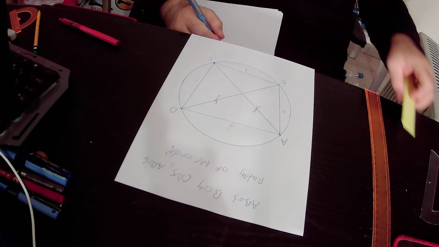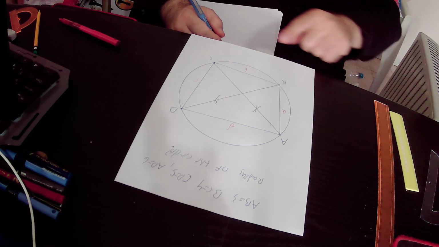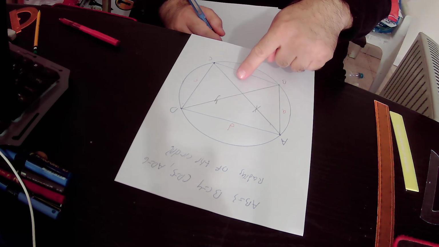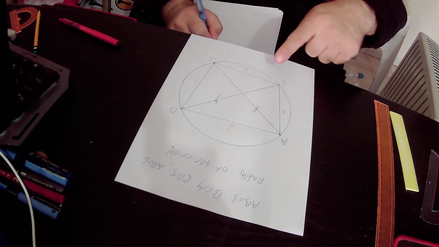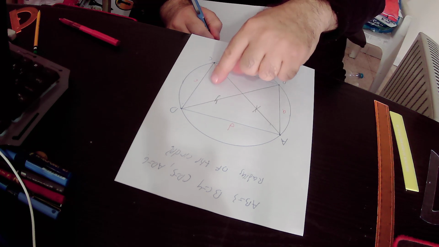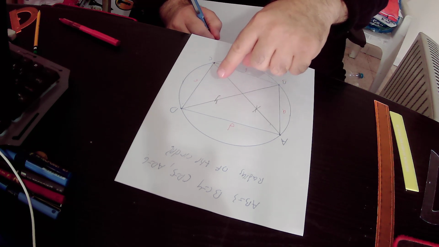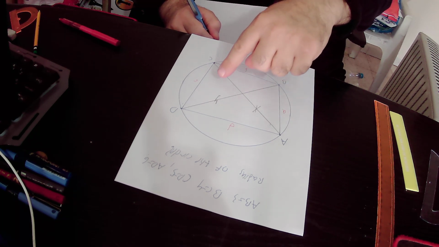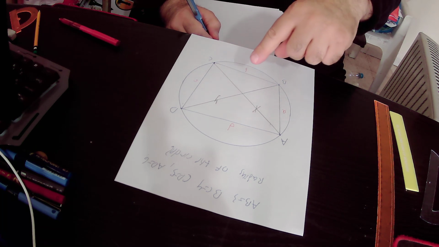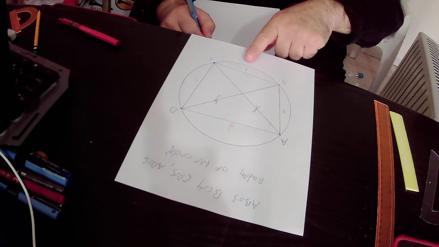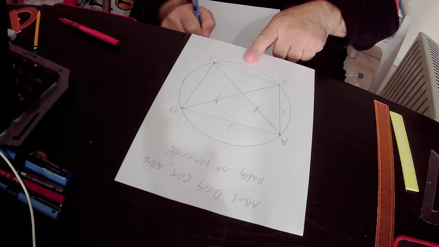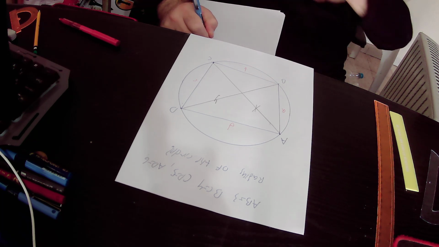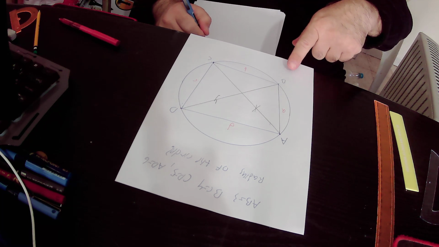Therefore, according to rule number 3, the radius of this circle will be equal to B times C times Y over 4 times the area of triangle BDC.